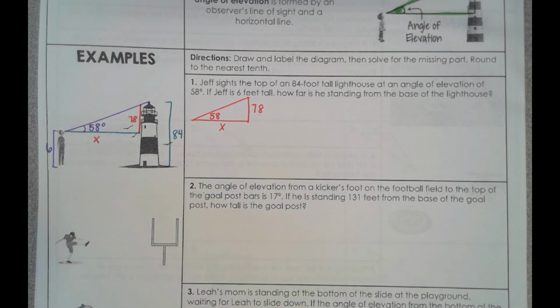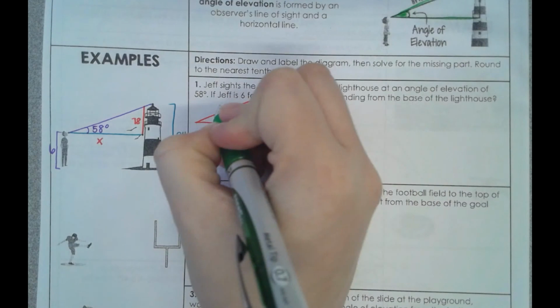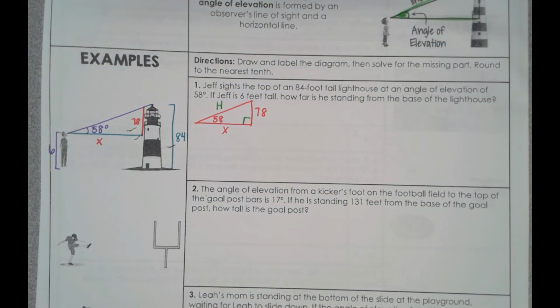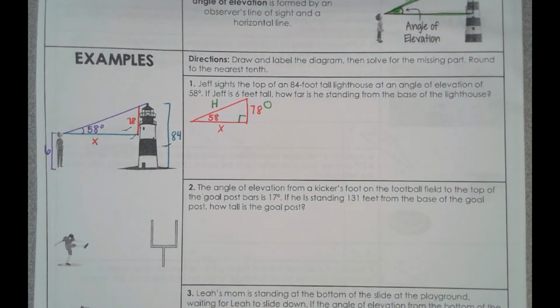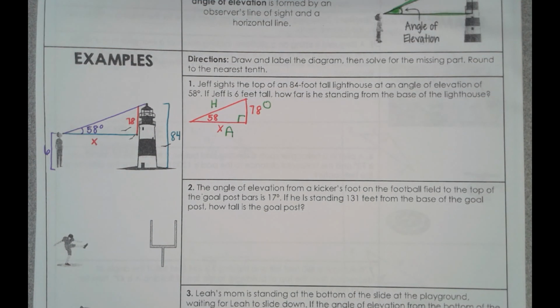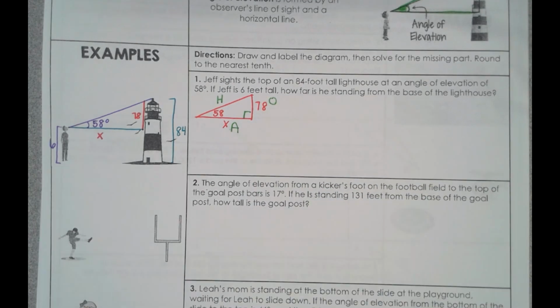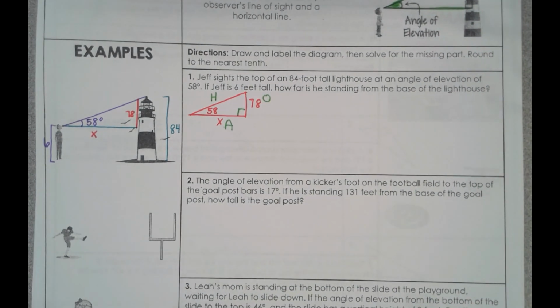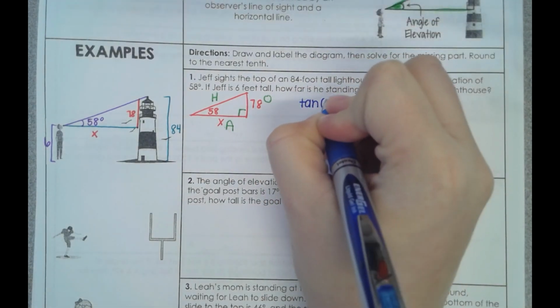In this triangle, you always start by labeling your H. There's my 90, so my H would be over here. Your opposite side is across from the angle, so over here where the 78 is. Your adjacent is the other one, where X is. So we have O and A. Which trig function uses O and A? Tangent. So tangent of our angle, 58.